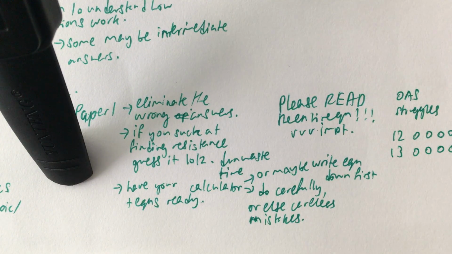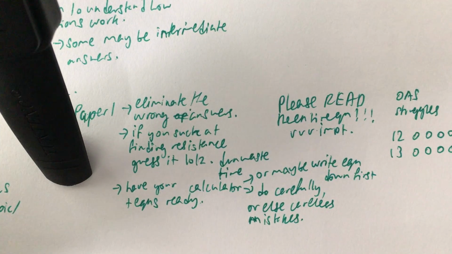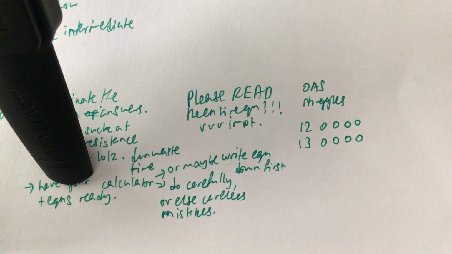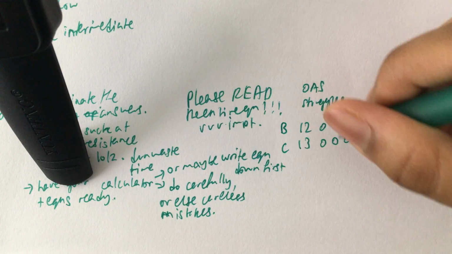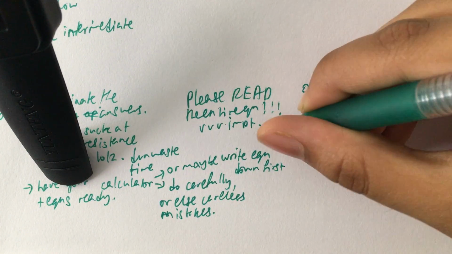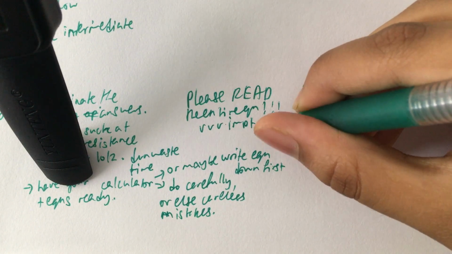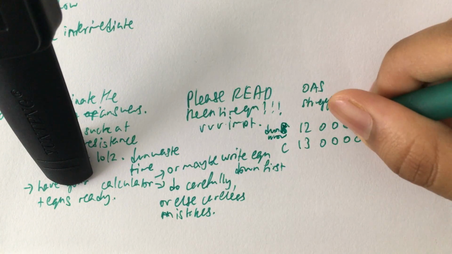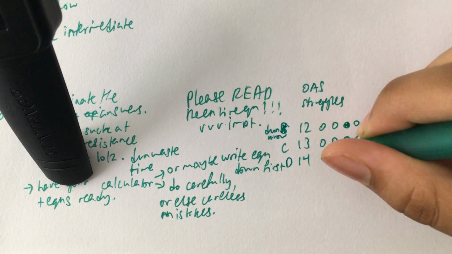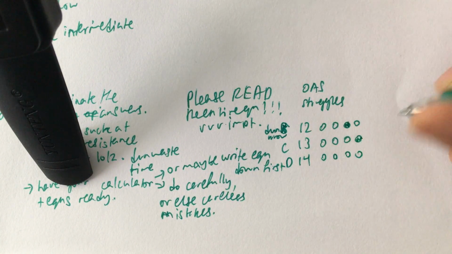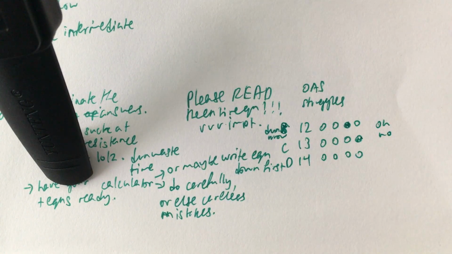Well, if you do that, please know where to shade your OAS. Like, don't accidentally shade question 13's answer in question 12. Just make sure to shade it in the right bubble. Of course, if you accidentally do make that mistake, just make sure you find out that you made the mistake early, so that you have enough time to correct your stuff.